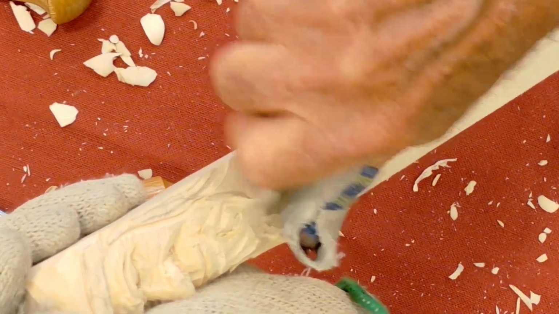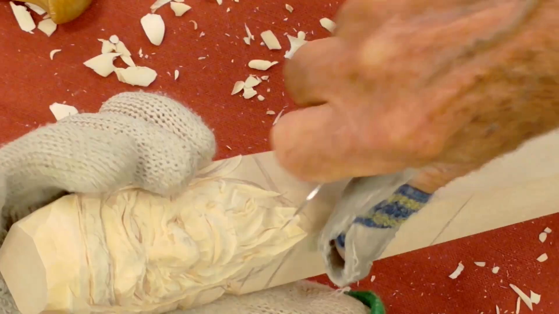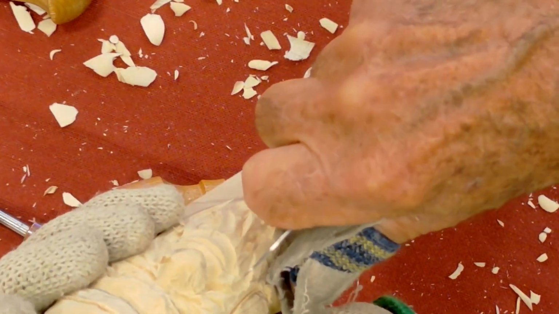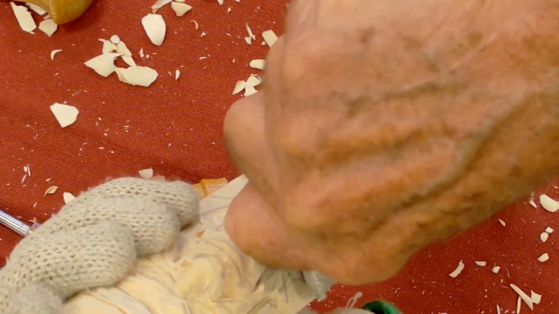To me, it gives the hair a lot of texture, depth, layers, so that when you paint or stain that, you've got some real chances to show shadows.